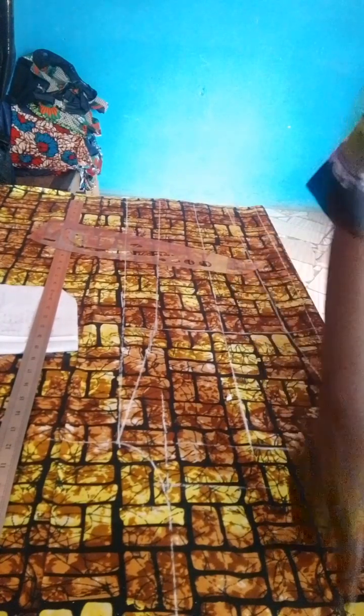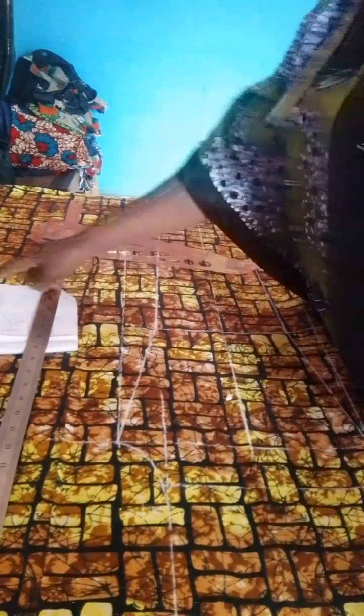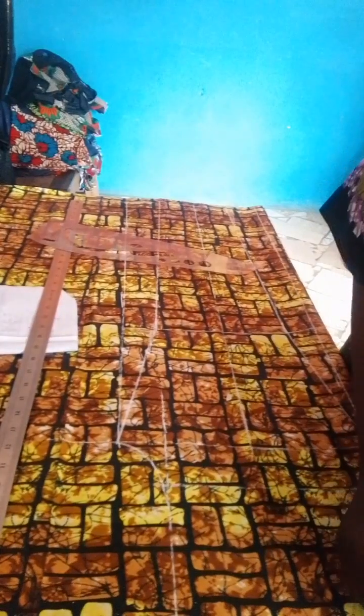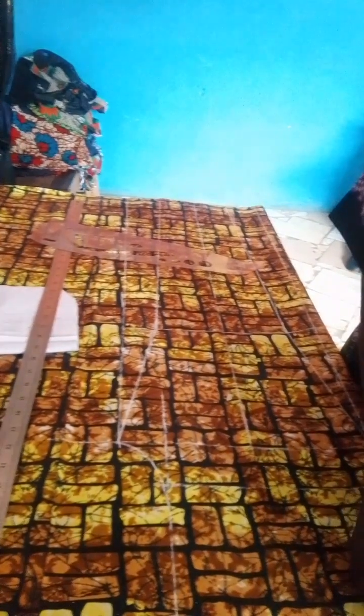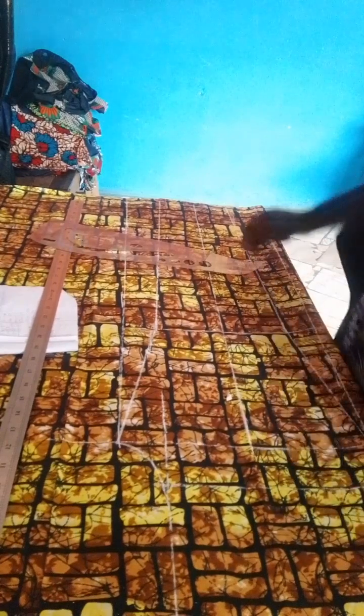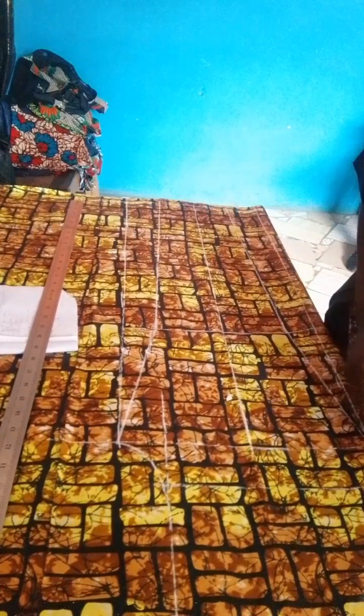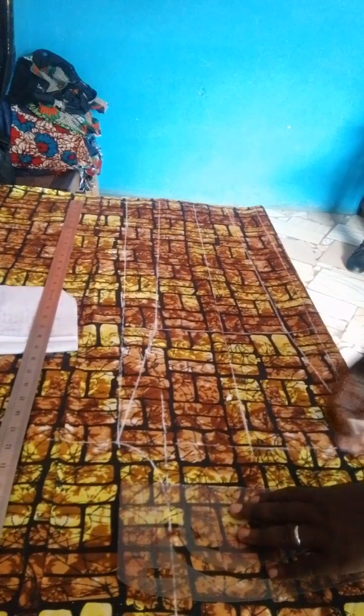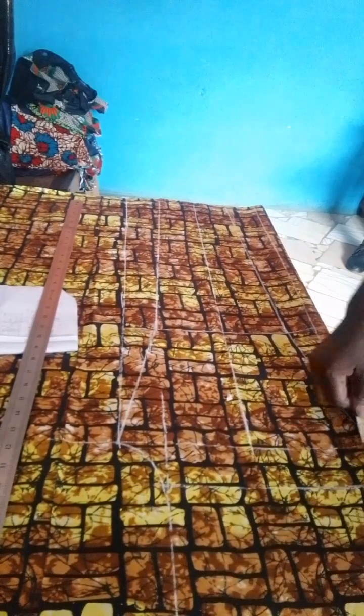Don't forget your waist measurement. For you to get your waist measurement, you must start from the midline, which is your hip line, the mid one down to your hip side, to determine your hip. So your hip divided by 4, you put it down also.